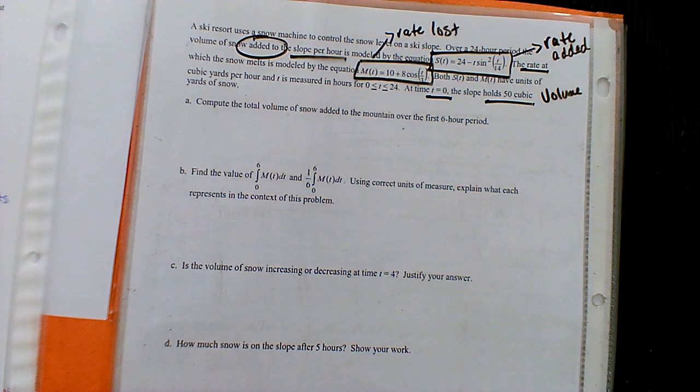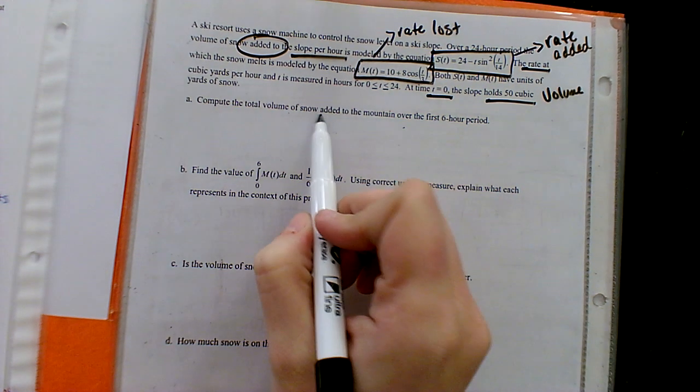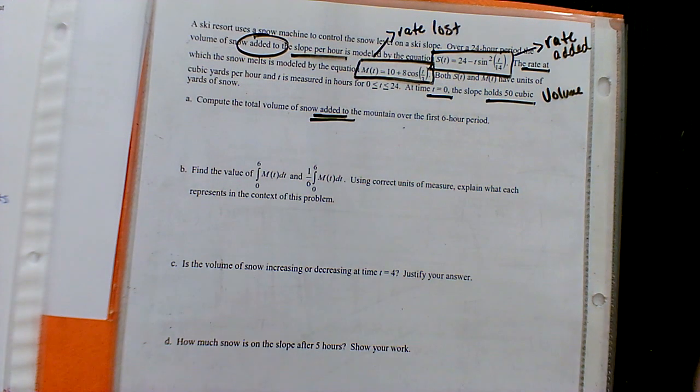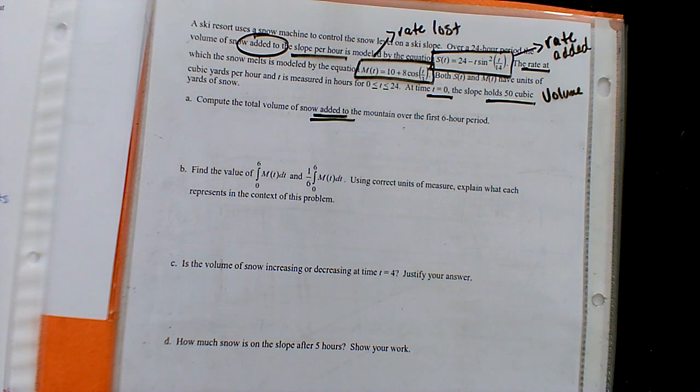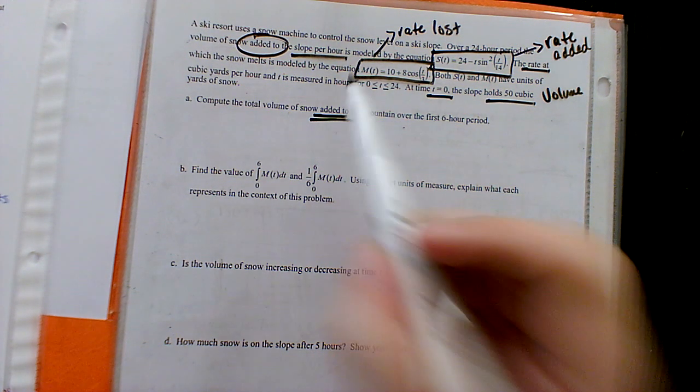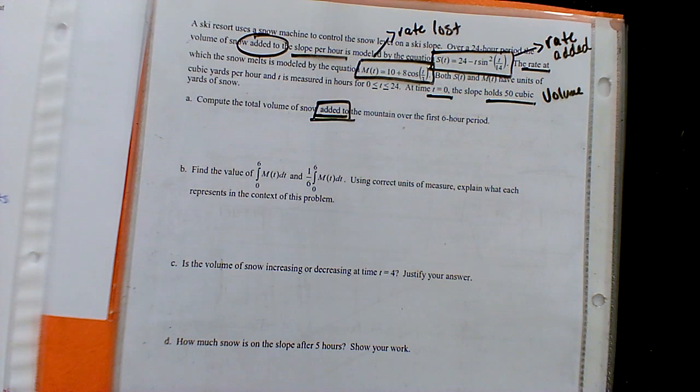Do you see how this one's kind of similar to the ones we were doing the other day? How we have this in and out or added or subtracted type deal? Okay, we're comparing two different rates here. Compute the total volume of snow added, just added to the mountain over the first 6-hour period. So notice how we have the rate at which snow is being added. How can we utilize that rate to figure out how much snow was added?